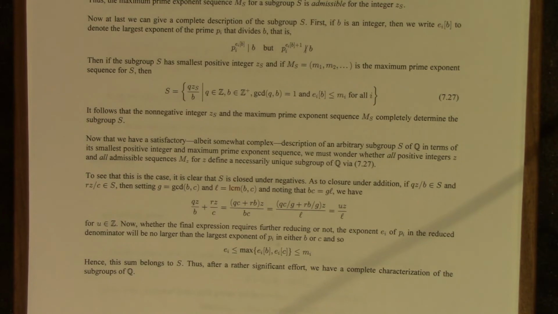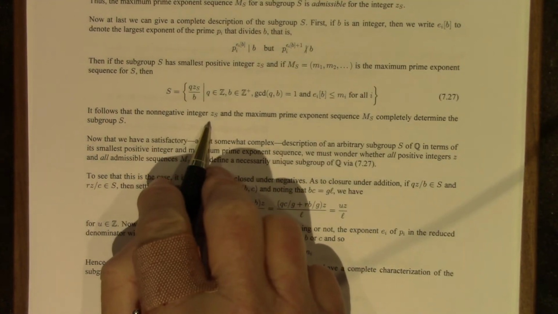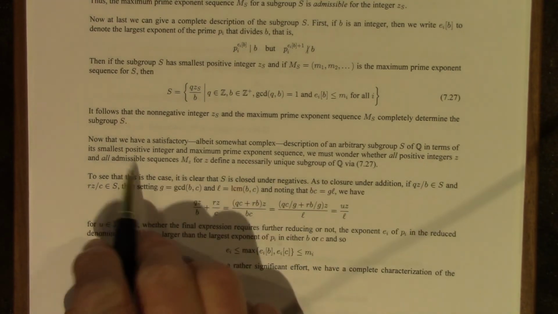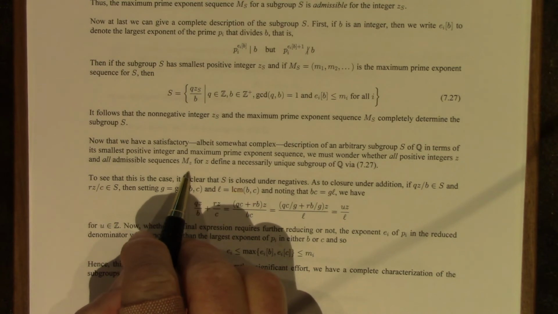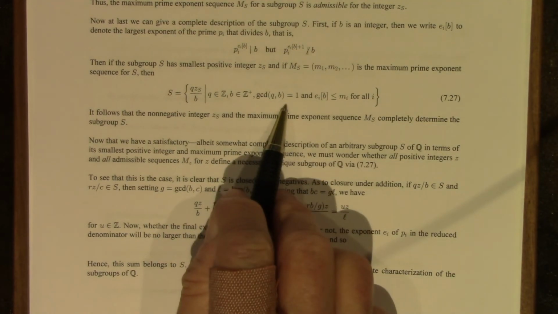So we have a satisfactory, although a bit complex, description of an arbitrary subgroup S of Q in terms of the integer Z_S and the sequence M_S. Well, this makes us wonder whether all positive integers Z and all admissible sequences M_Z for Z define what would be a necessarily unique subgroup via this expression here.